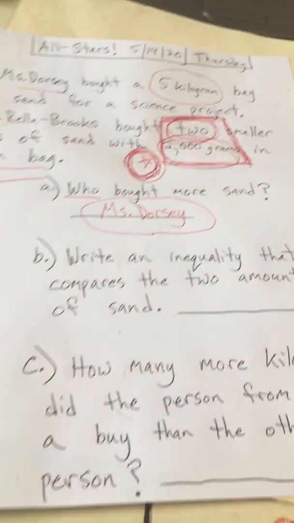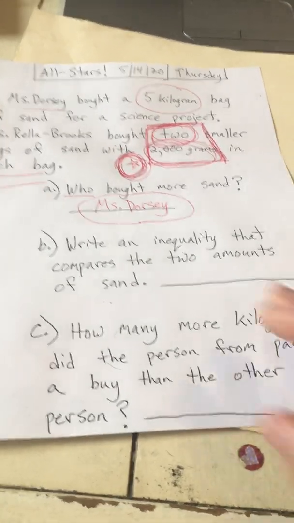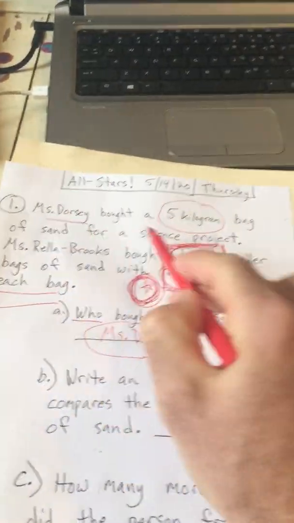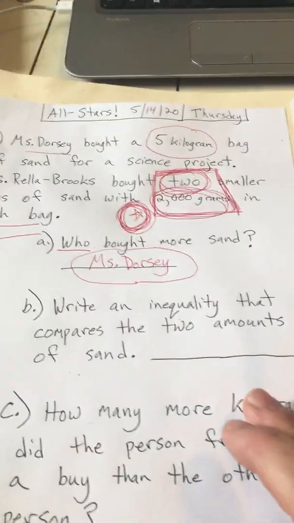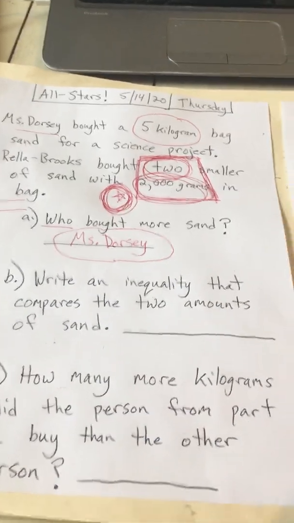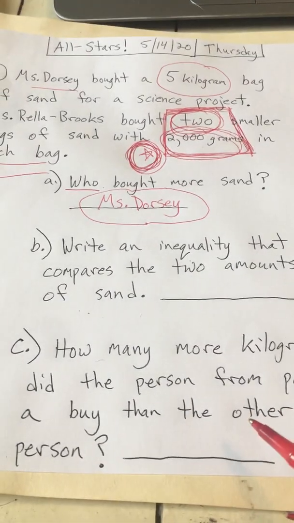Who bought more sand? Miss Dorsey. Give yourself some snaps if you got that. Good work. Notice that I didn't give you this on this question to see who knew it before we got to this practice. So if you did and you got that right on your own, great job. Give yourself some snaps. That's impressive.